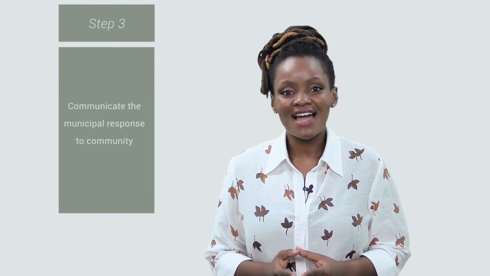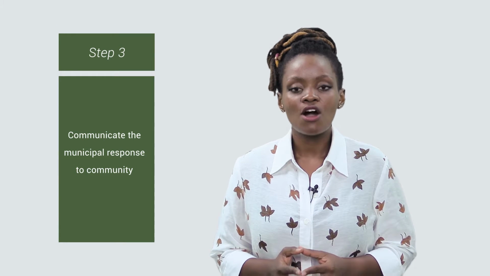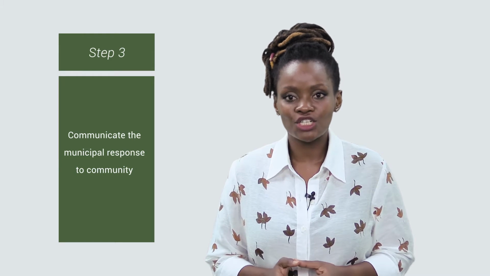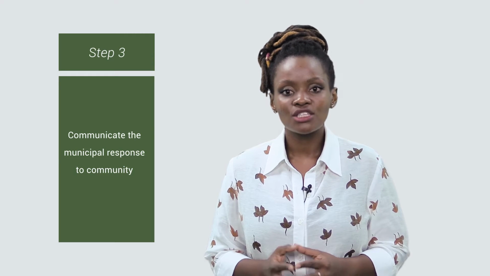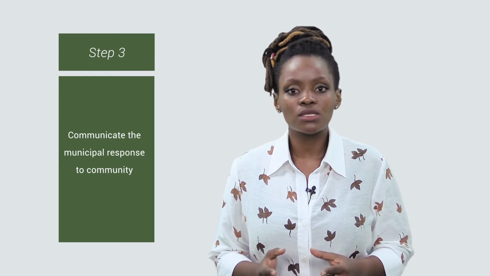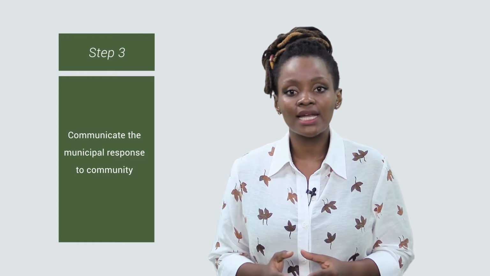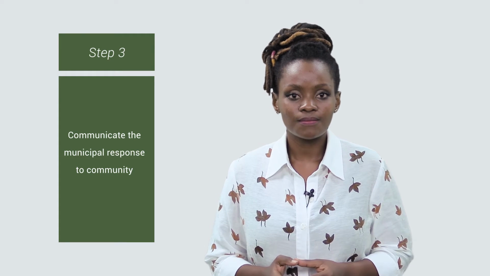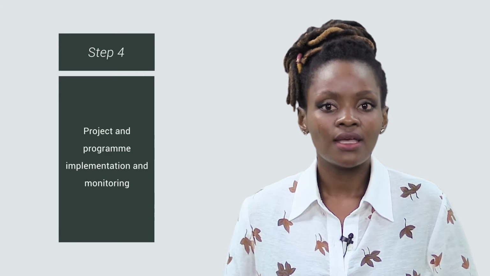The third step of the IDP integration process is to ensure that the climate change components of the IDP are communicated to the public during the IDP consultation processes. It's important to keep stakeholders informed to help with getting buy-in and broader support for municipal activities. It also helps the community to realize their role in the overall municipal response to climate change. The final step in the IDP integration process focuses on project implementation and monitoring.